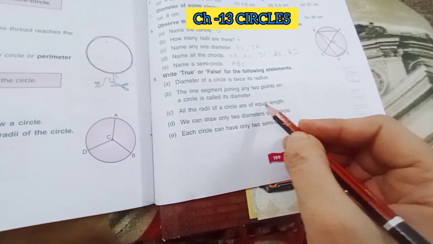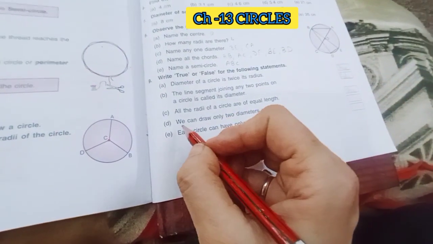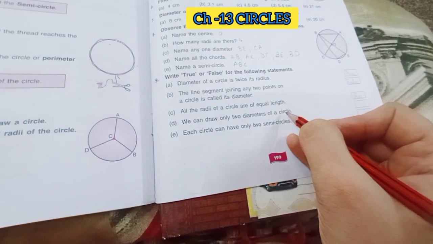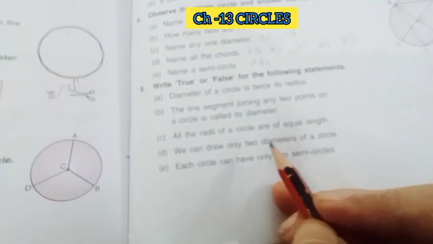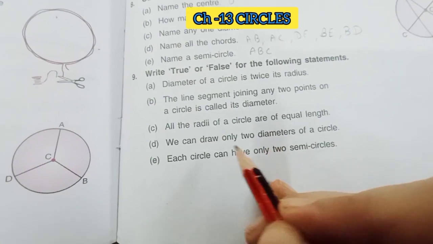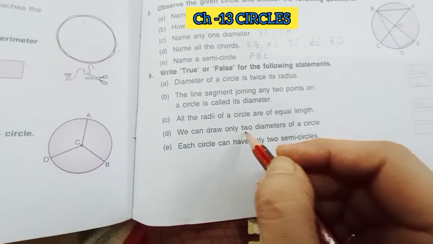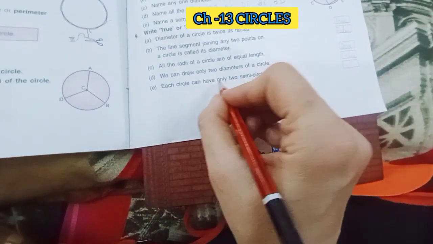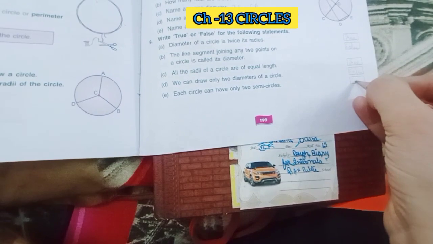All the radii of a circle are of equal length. Yes, all the radii and diameters are of equal length. We can draw any 2 diameters of a circle. No, that is not true, because we can draw an infinite number of diameters, not only 2. So this is also false. Each circle can have only 2 semicircles. Yes, 2 semicircles are there.